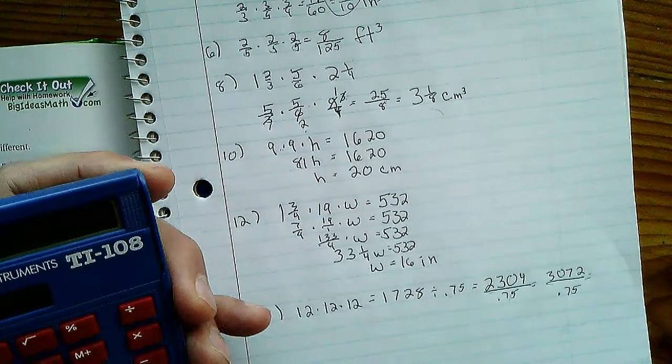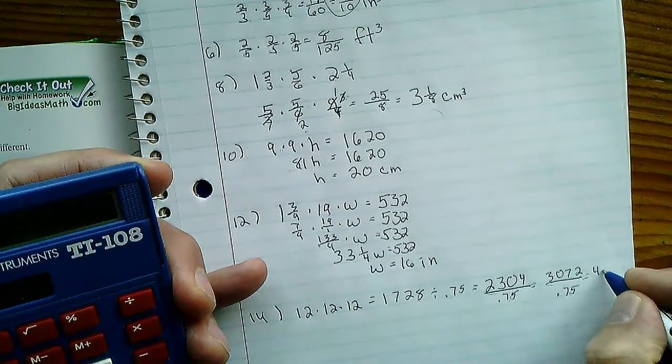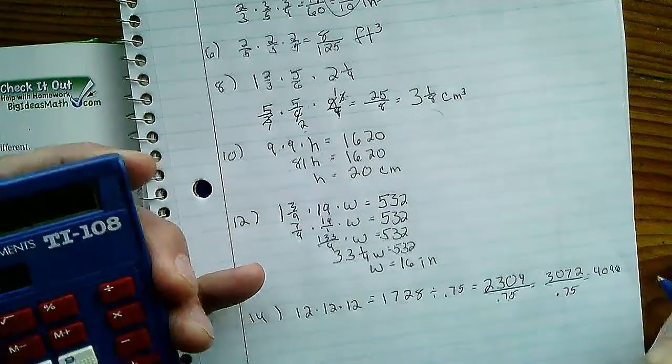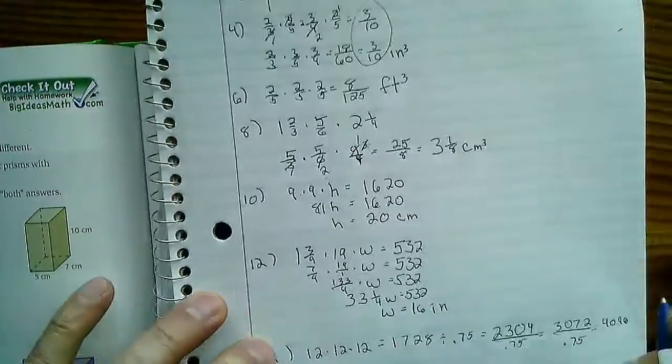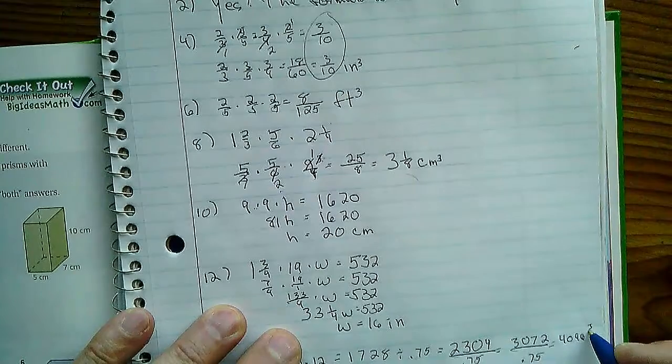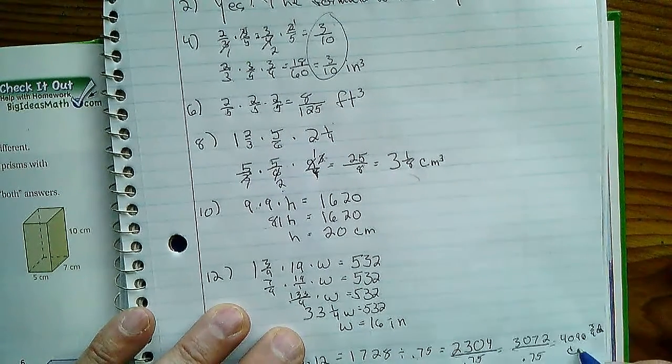Divided by 0.75 equals 4,096. 4,096 what? 3/4 centimeter cubes. Cubes. Okay? You could just write cubes.